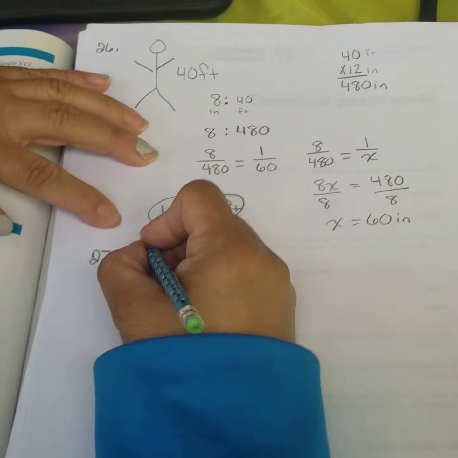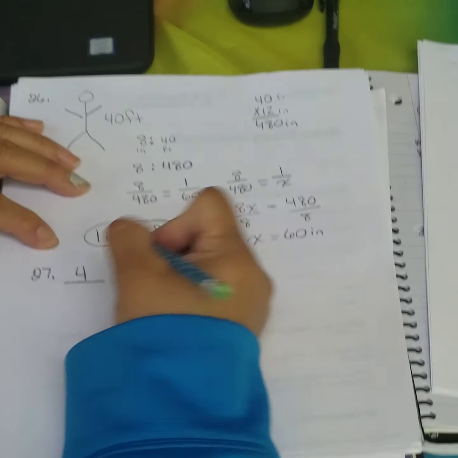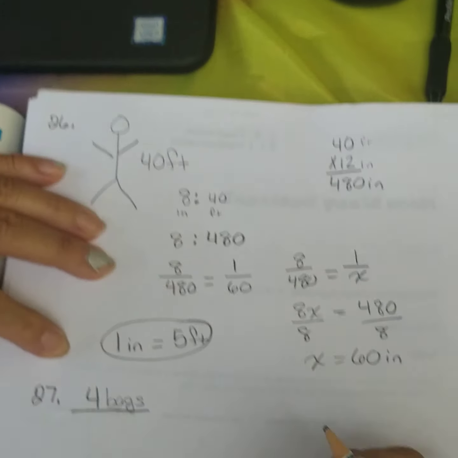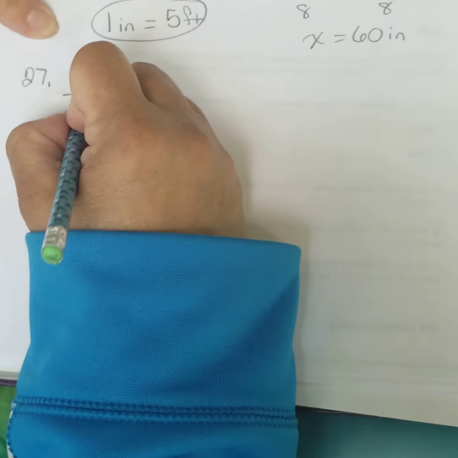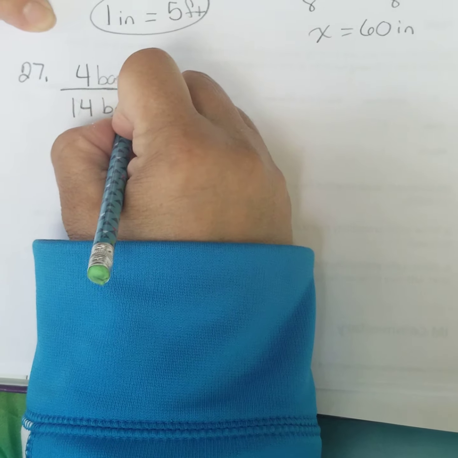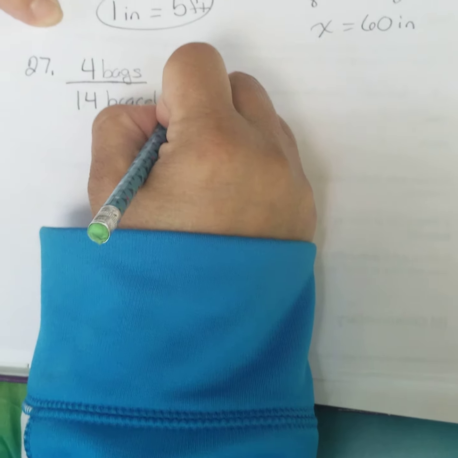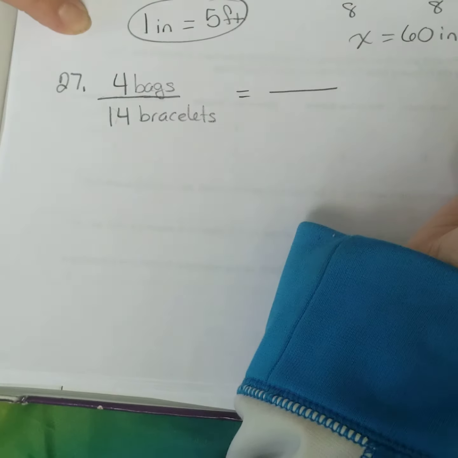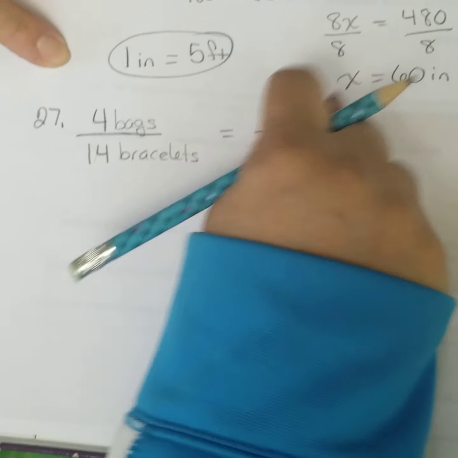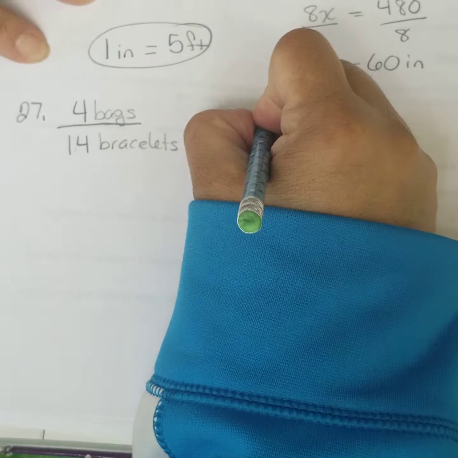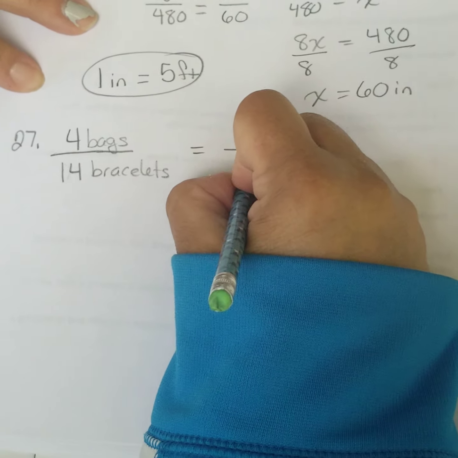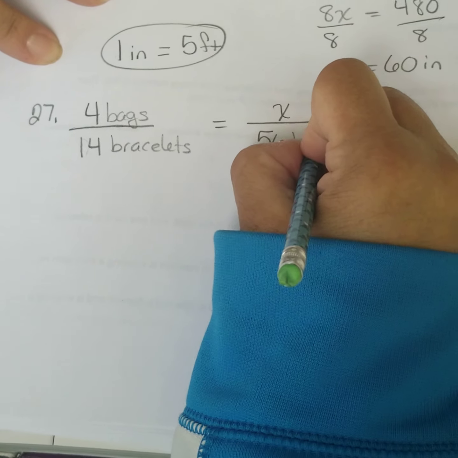So we know 4 bags of beads makes 14 bracelets, right? What we need to figure out is how many bags of beads, which we don't know, will she need to make for 56 bracelets.